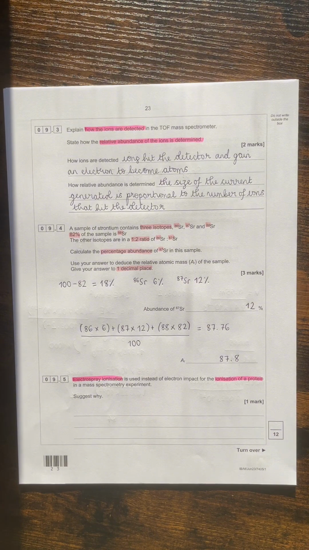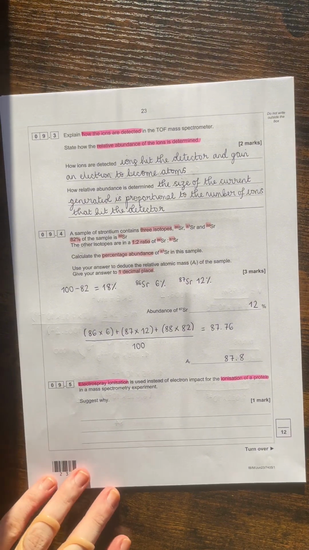So by using electrospray ionization, which is a lot softer technique, we get a lot less fragmentation, and therefore we can work out the Mr of these larger molecules a lot more easily. A protein is a very, very big molecule, and its Mr is going to be quite big, because it's made up of a large number of amino acids joined together, and that's why we choose to use electrospray ionization.